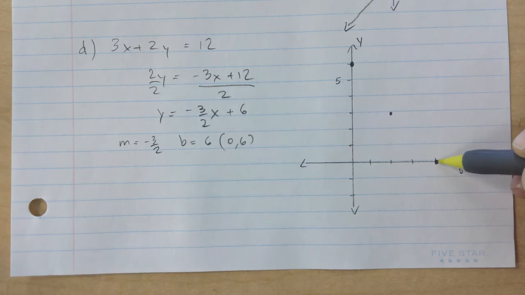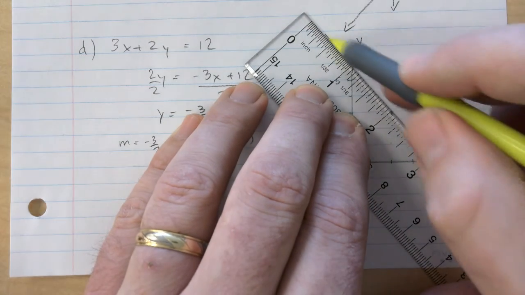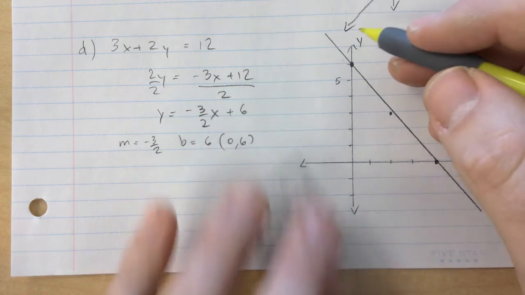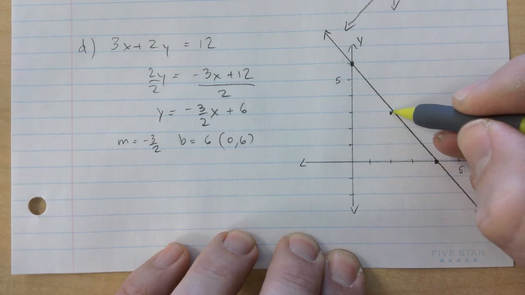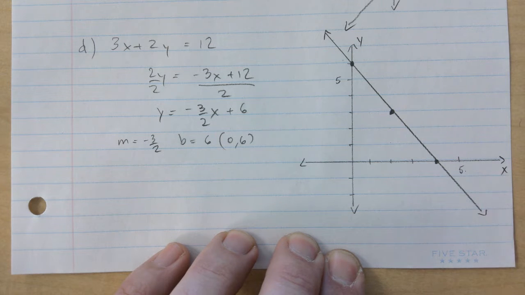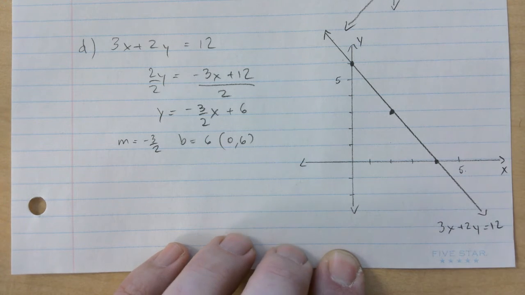There it is. So you just make it work, right? So see what happened there? So you just make it touch the line like that. There we go. That works anyways. So 3x plus 2y is equal to 12 would be represented by that line.